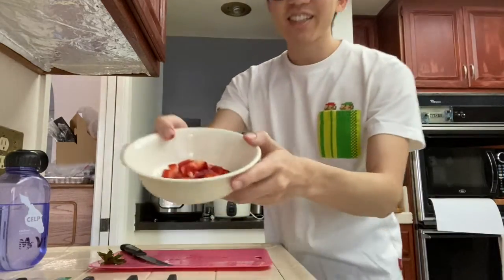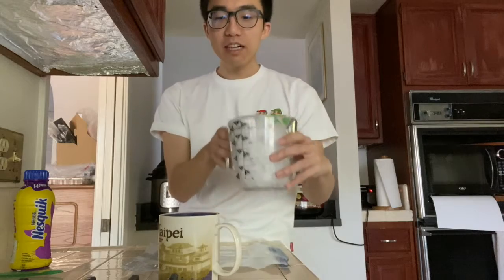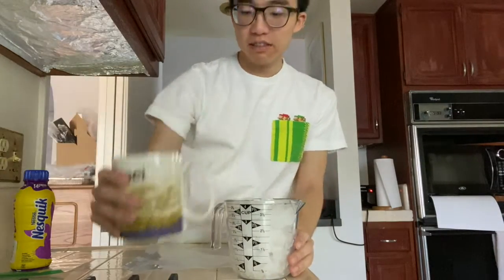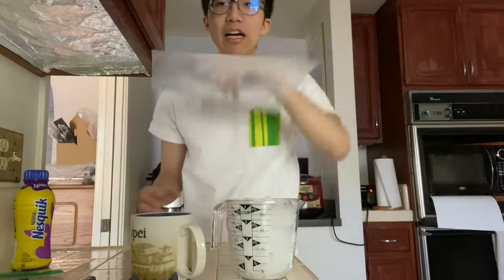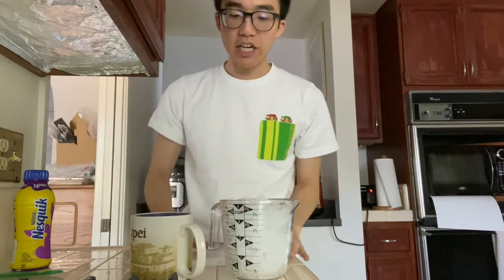Alright, so we've got nice diced strawberries in a bowl. For materials, for the super cold ice, we're going to need 4 cups of ice and half a cup of salt. And we need a large gallon-sized Ziploc bag, or any large container that can fit 4 cups of ice, and we're going to be shaking this.